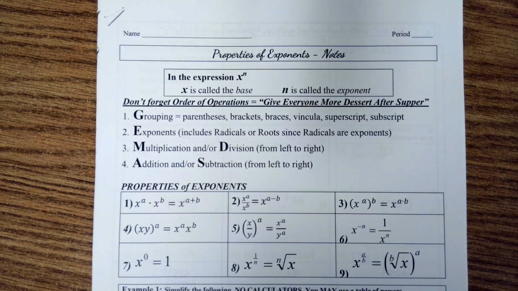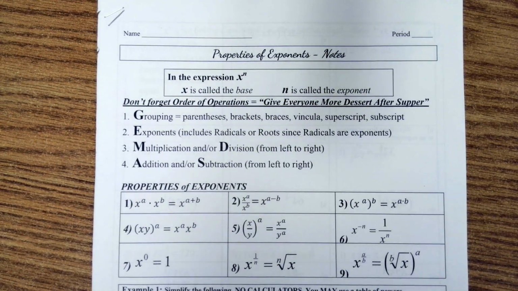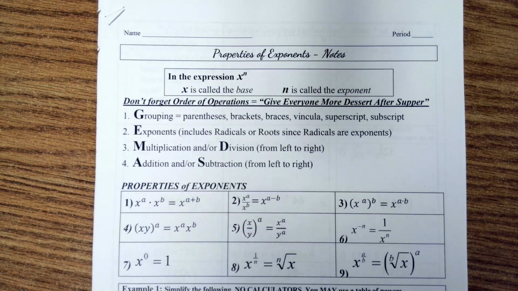Welcome to the notes for Chapter 6, Lesson 1. Sorry about the blowers going here. They should turn off in a minute. But today we're looking at properties of exponents.